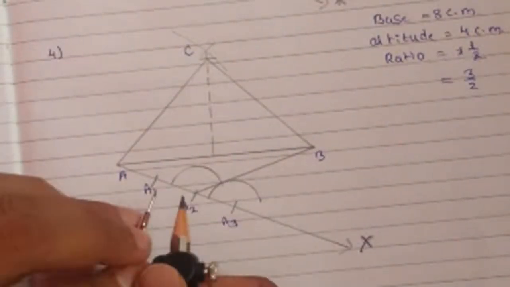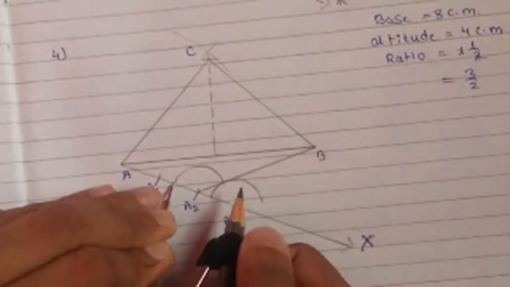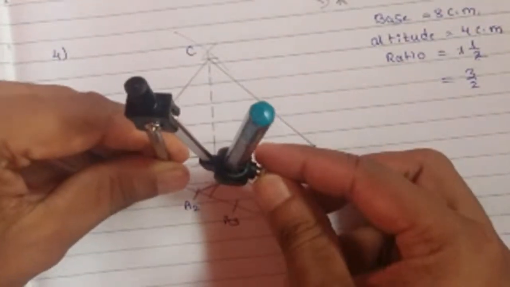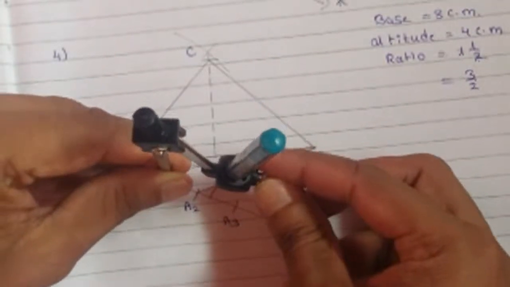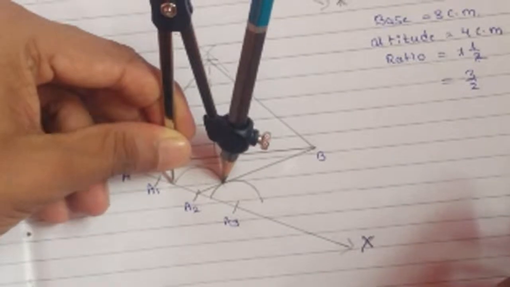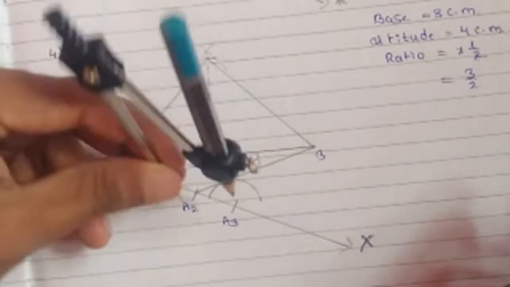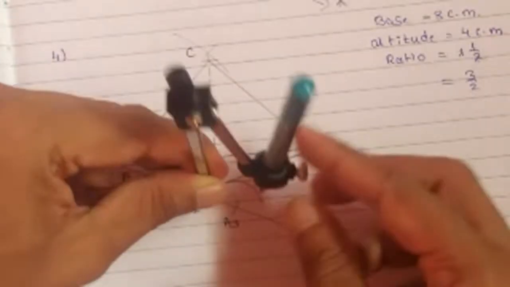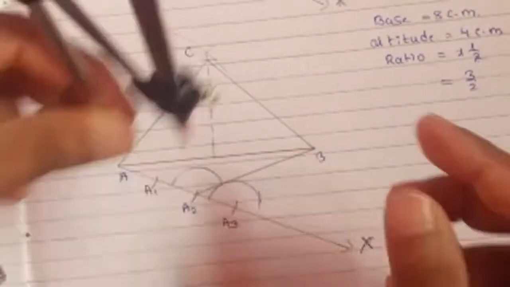Then we have to consider this length. Okay, this length we have to consider. Then from this point we have to cut the initial line.